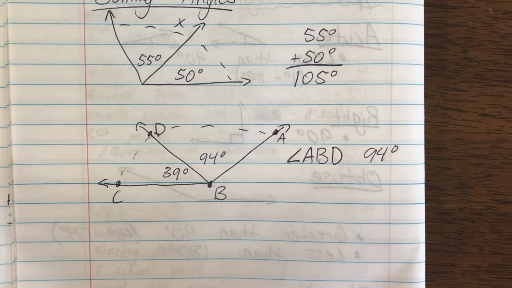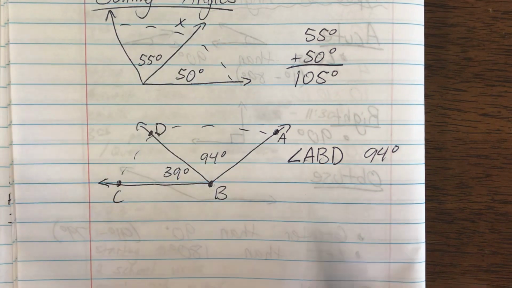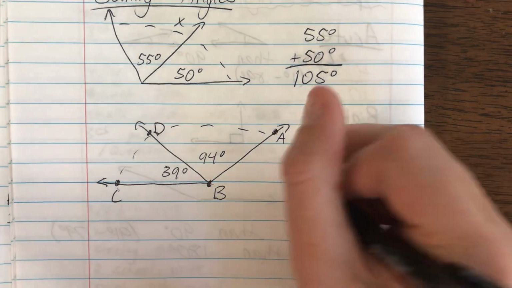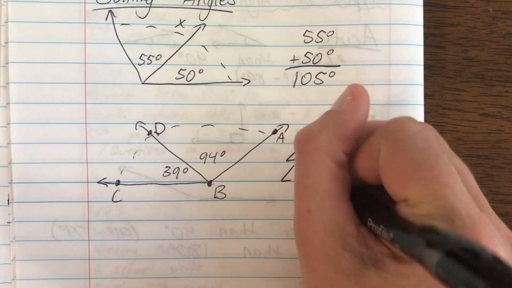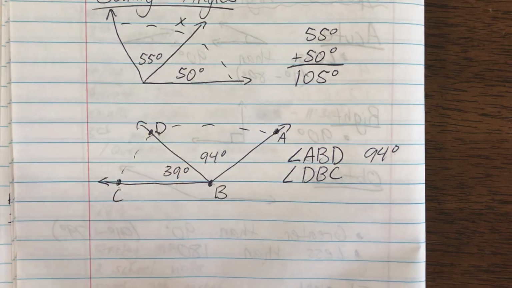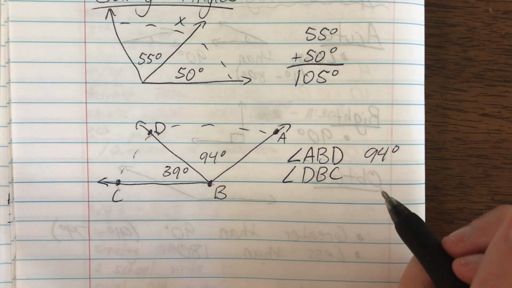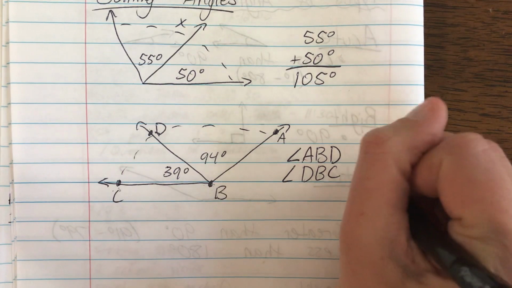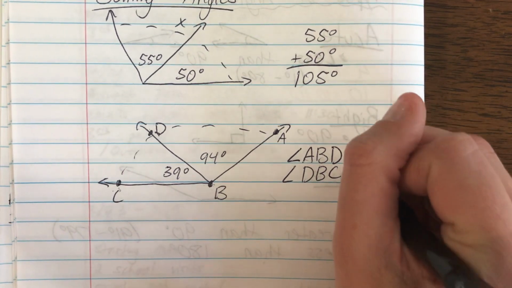The second angle that we're adding to this is angle D, B, C. Personally, boys and girls, I like to start adding the second angle where I ended the first one, just so I don't get letters confused, I don't get the angles confused, and just so I can kind of keep everything nice and neat. So angle DBC, that angle measurement is 39 degrees.